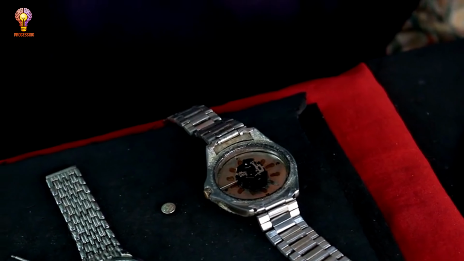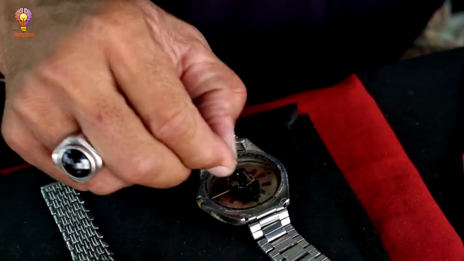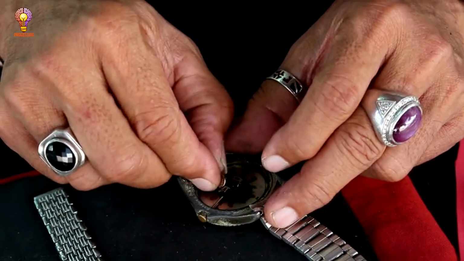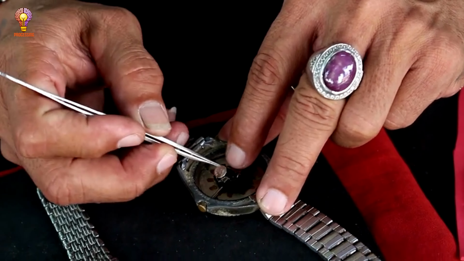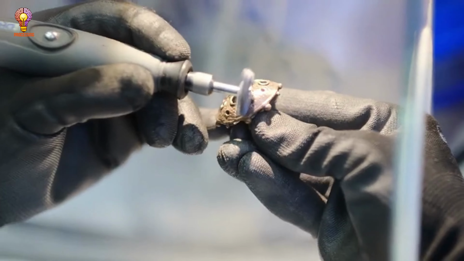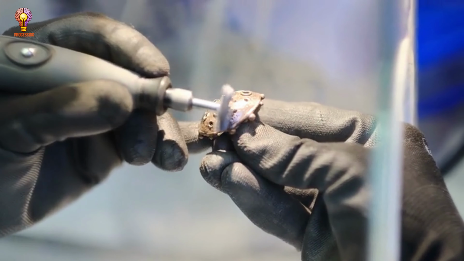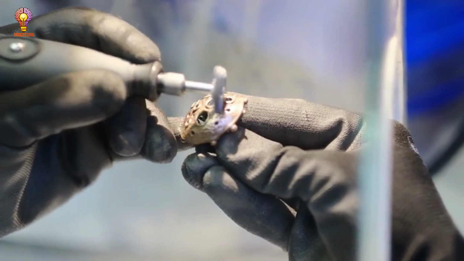Complete guide to silver jewelry processing. From raw metal to masterpiece. Silver jewelry production is a highly skilled process that combines ancient craftsmanship with modern technology. Below is an in-depth guide covering every aspect of transforming raw silver into stunning jewelry.